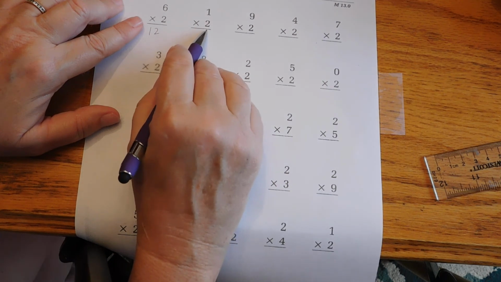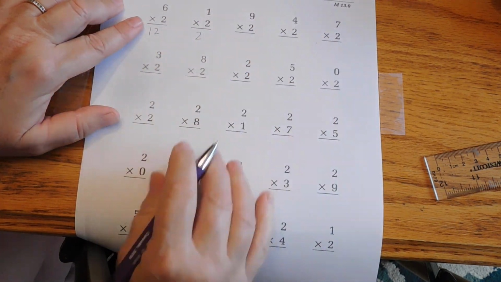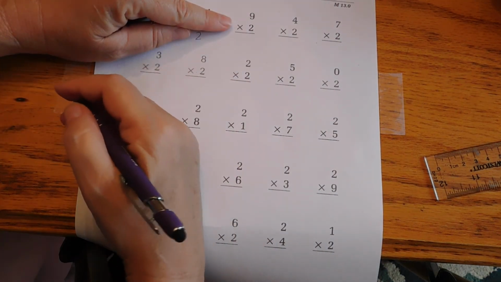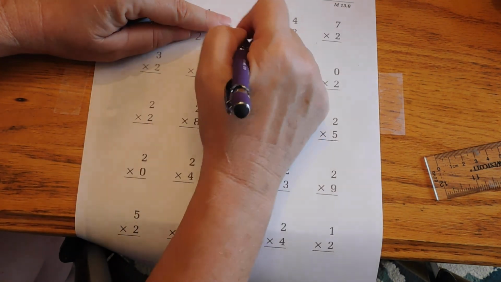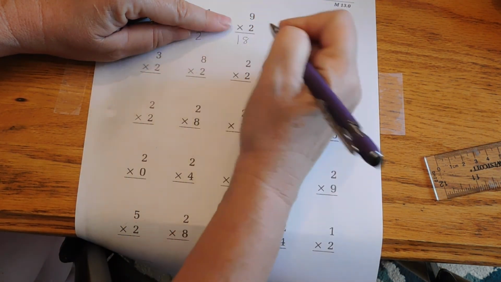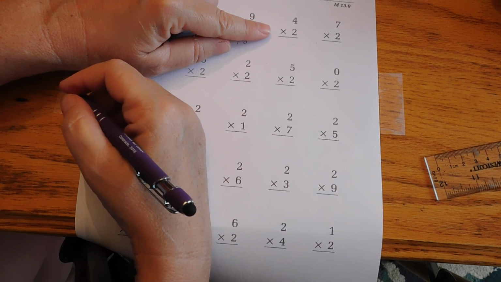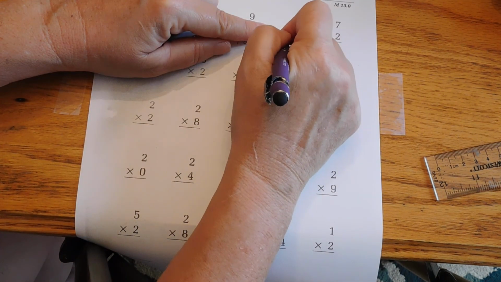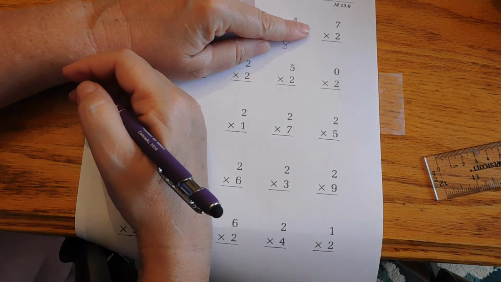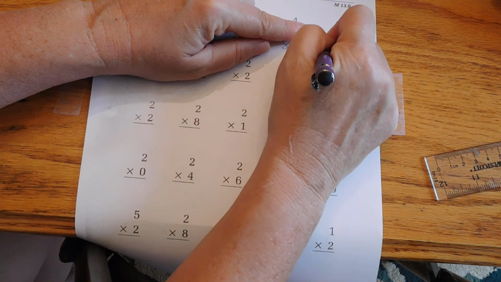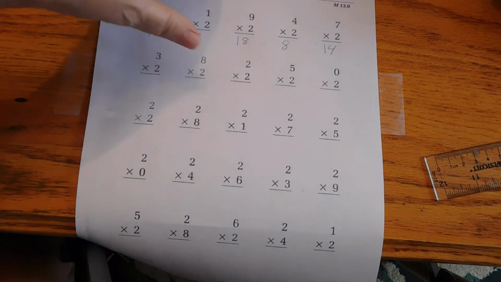1 times 2 is the same as 1 doubled. 1 plus 1 is 2. 9 times 2 is the same as 9 doubled, and 9 doubled is 18. 4 times 2 is the same as 4 doubled, which is 8. 7 times 2 is the same as 7 doubled, which is 14. And you'll have to do this whole worksheet later, but you can do that on your own.